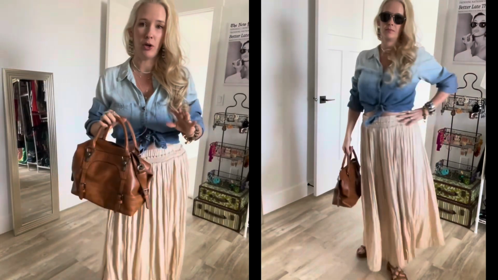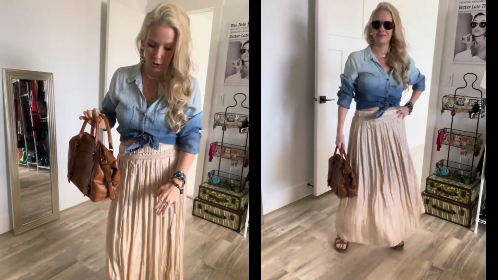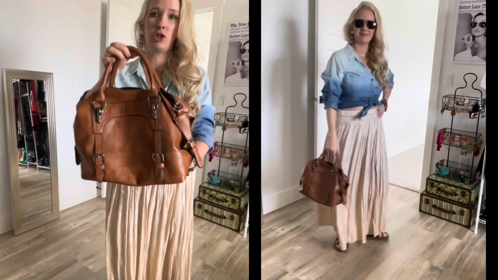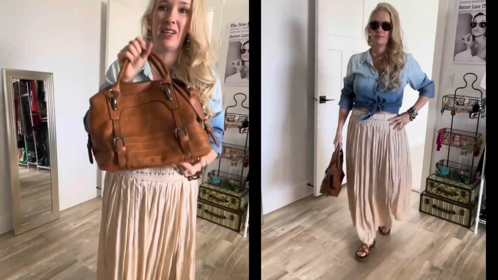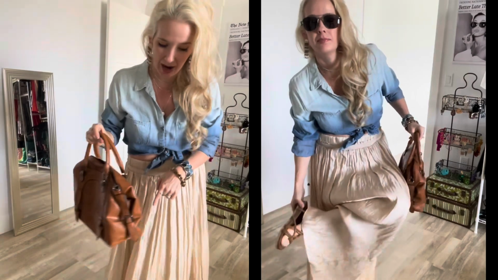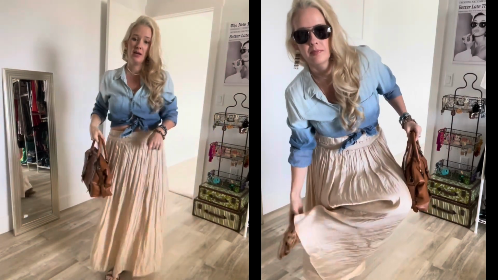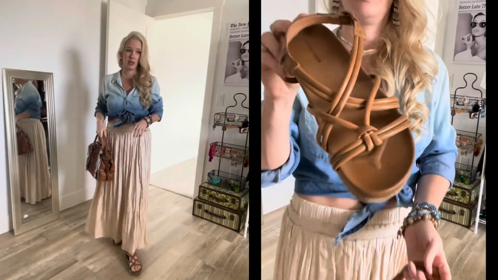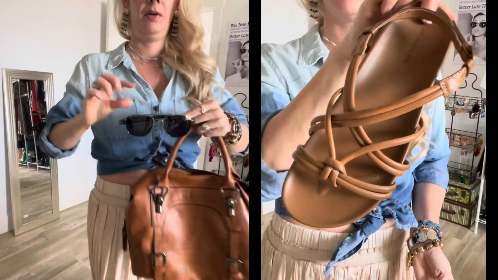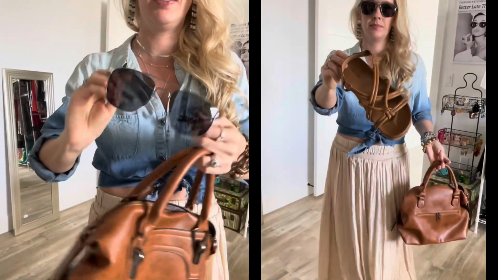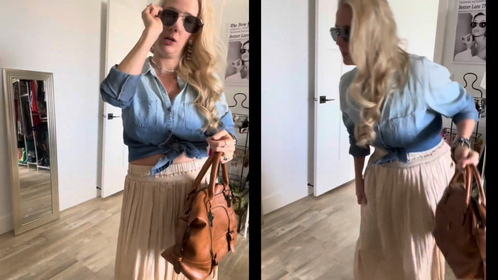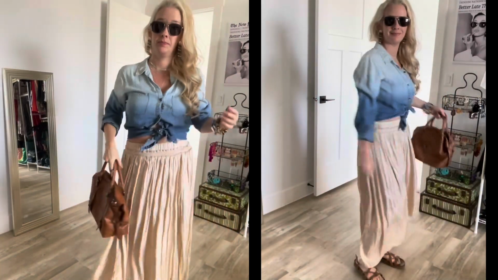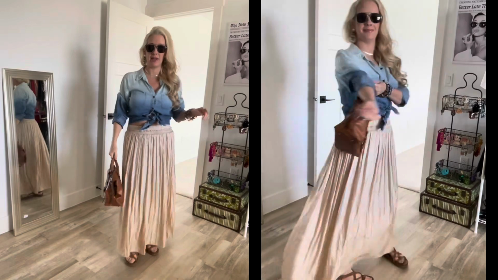I do feel her bag matches her shoes, so I have chosen this bag because it's the closest color that I have that is slouchy to match the sandals that I'm wearing. So this would be my look. Oh, I forgot the sunglasses. We can't forget the aviator shades. These really finish the look. And this would be the finished look.